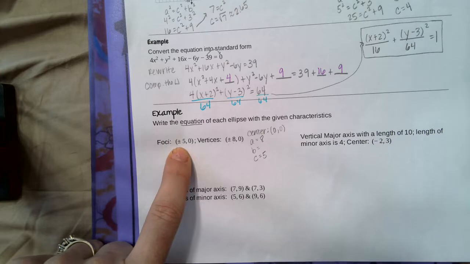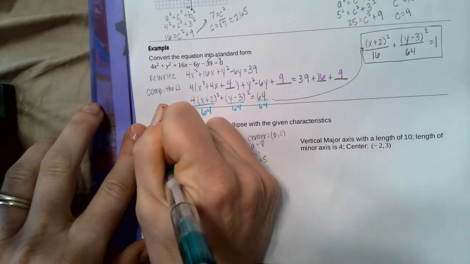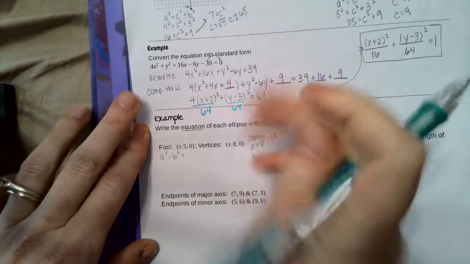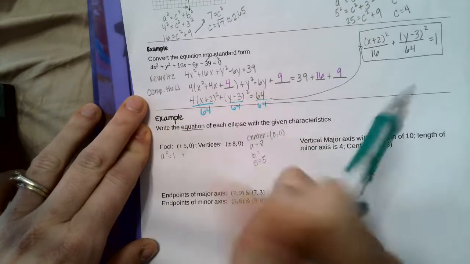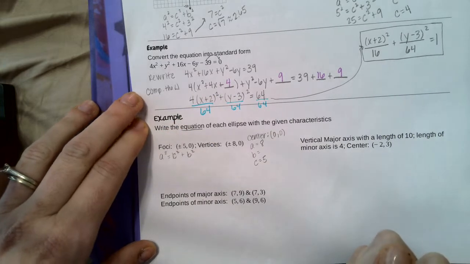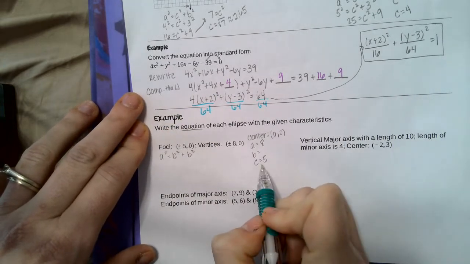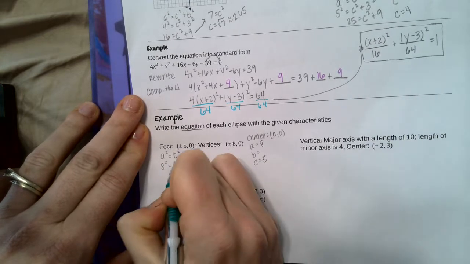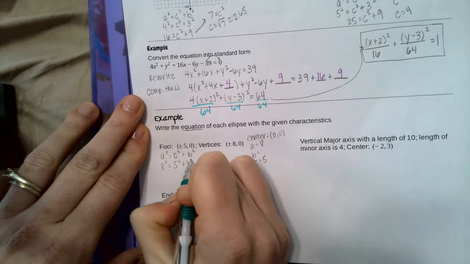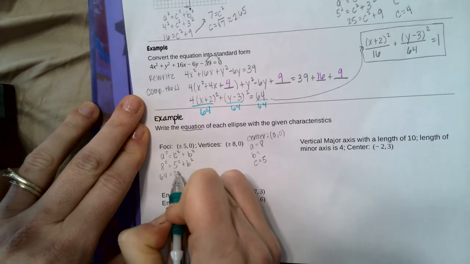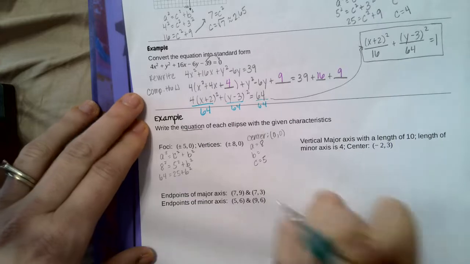Now that's going to help us because we know that a squared equals b squared plus c squared. Doesn't matter whether it's b squared plus c squared or c squared plus b squared. So I'm going to plug these in. So 8 squared equals 5 squared plus b squared. So 8 squared is 64, 5 squared is 25 plus b squared.